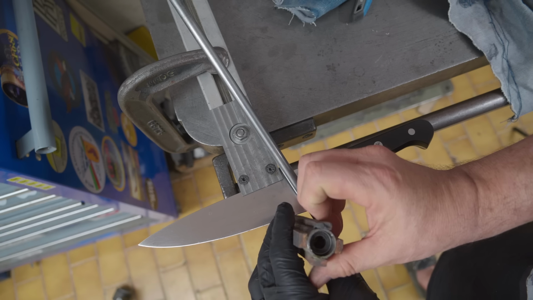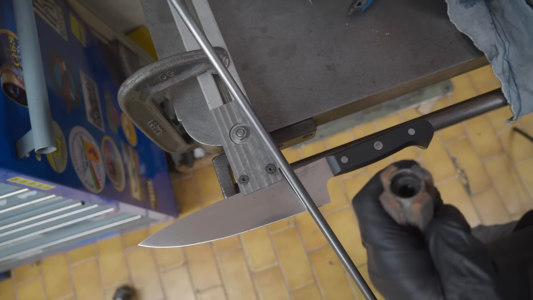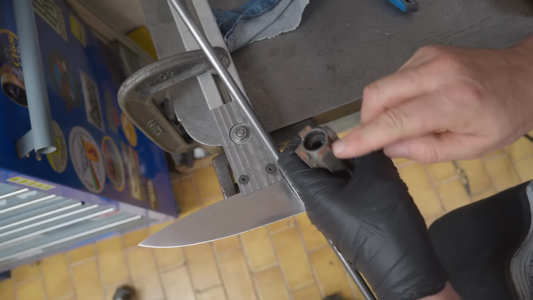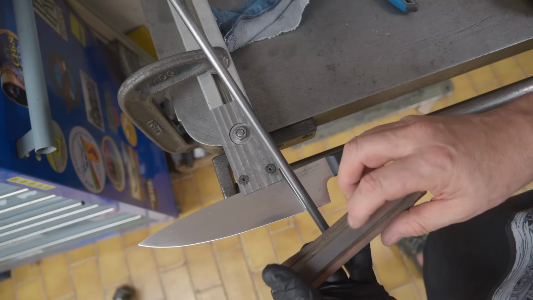But oh well. I had written on there what the different grits were. Let's see if I can still see them. Well, this was the finest, so I'm guessing that this is the coarsest.